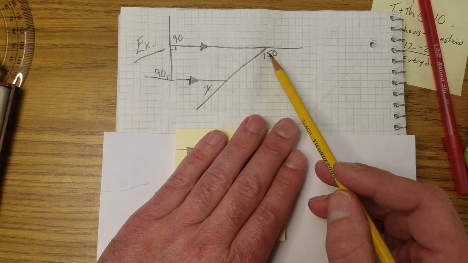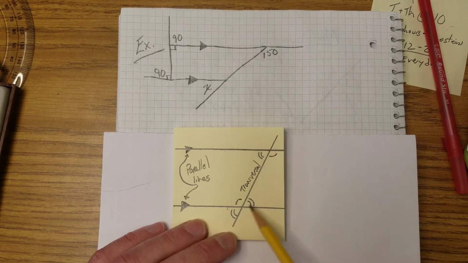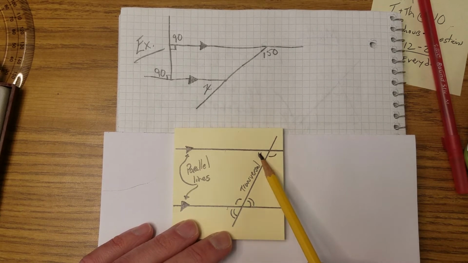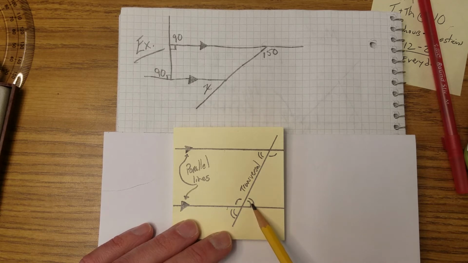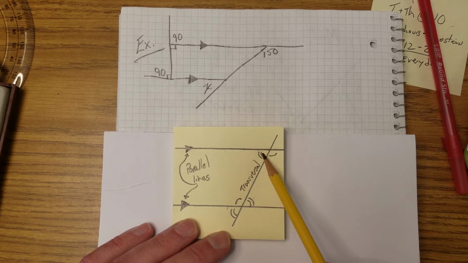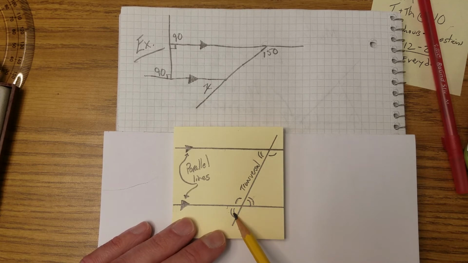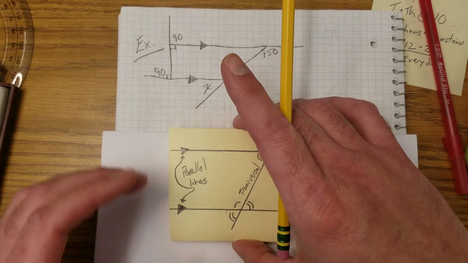Well, if this is 150, if this is x, what we could say if we carry those lines across, remember, this angle and this angle are equal. These two angles are equal. Those are vertical angles. This is a transversal. These are alternate interior angles. These are alternate interior angles. So if this is 150, then this is 150. If this is x and this is 150, can't we solve for x? Okay, let's do that.